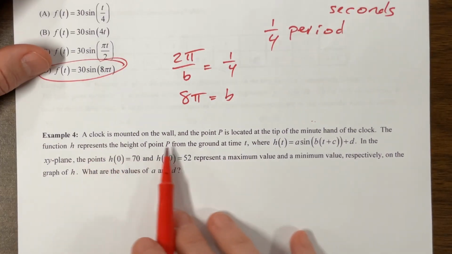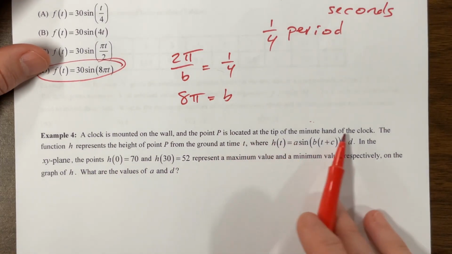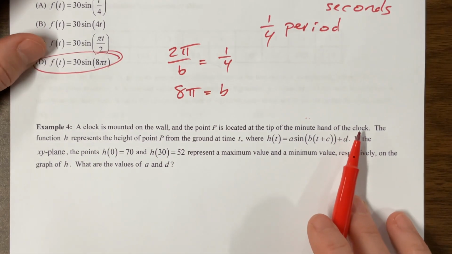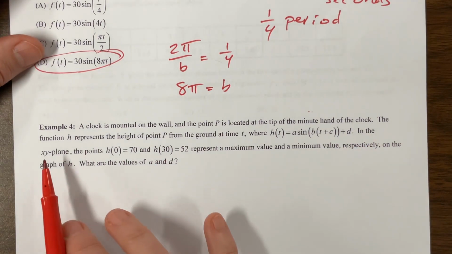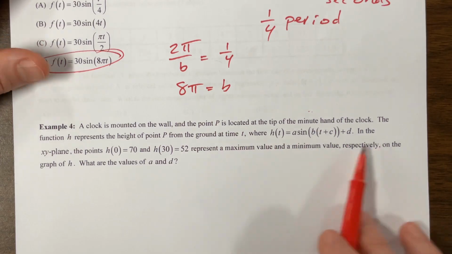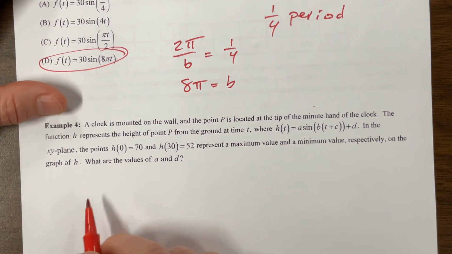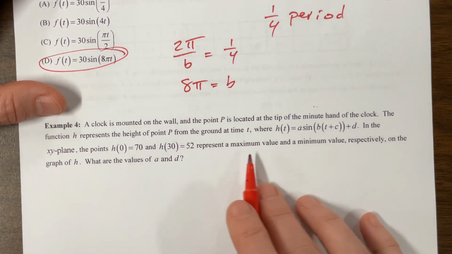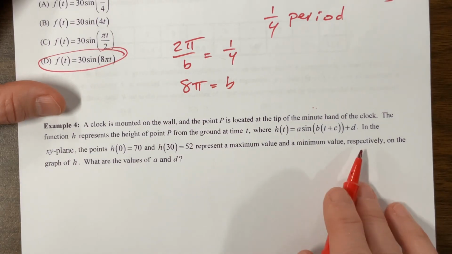Okay, clock is mounted on the wall. Point P is looking at the tip of the minute hand of the clock. Oh, we just did one like that in my 3.1 video. The function h represents the height of point P from the ground. Okay. h of 0 equals 70 and h of 30 equals 52. Okay, this represents a maximum value and a minimum value respectively.